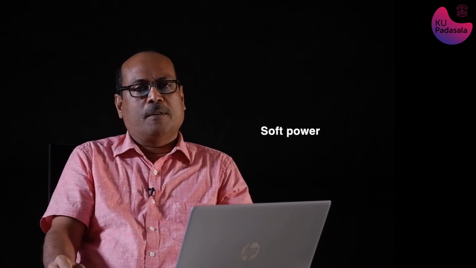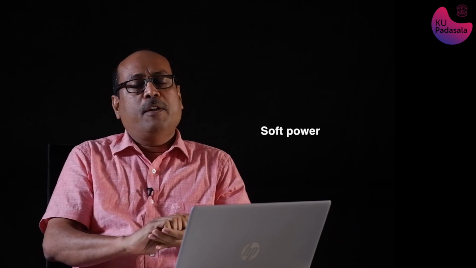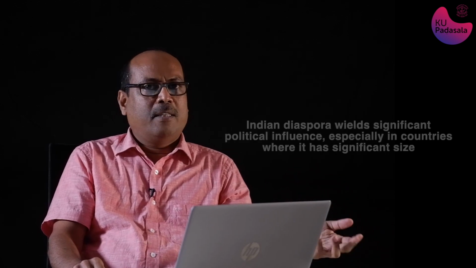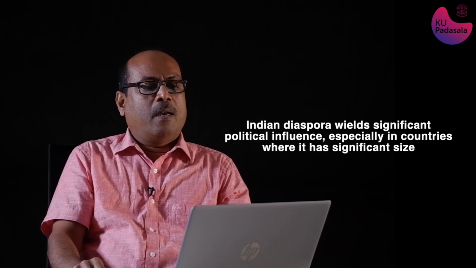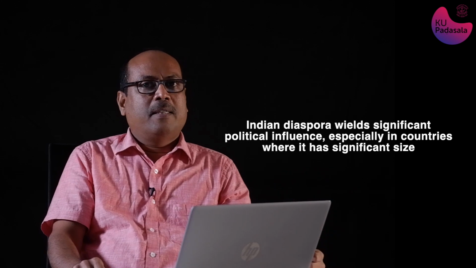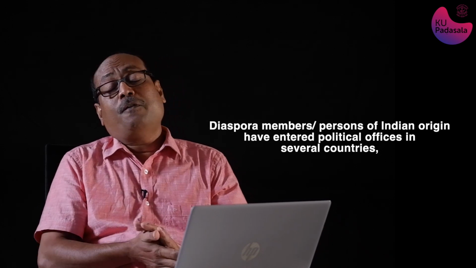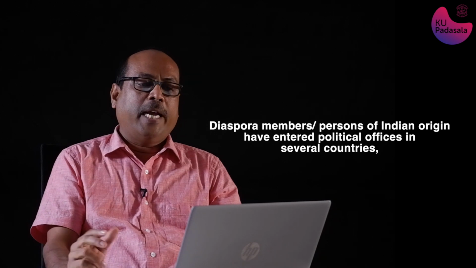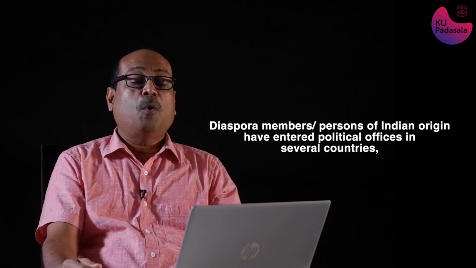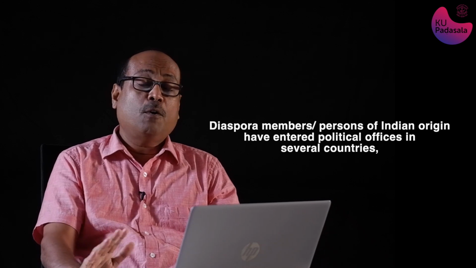And another aspect is the exertion of soft power by the Indian diaspora. So Indian diaspora wields significant political influence, especially in the countries where they have significant size. In the US, in the UK, in Australia, and in several other places, in Canada, they have significant presence, and they can exert political influence. Diaspora members have already entered into political offices in several countries. Members of Indian diaspora or persons of Indian origin have effectively entered into political offices in many destinations, many host countries.